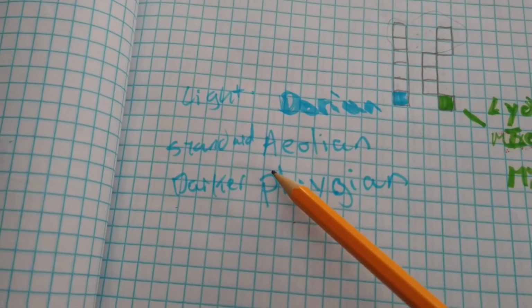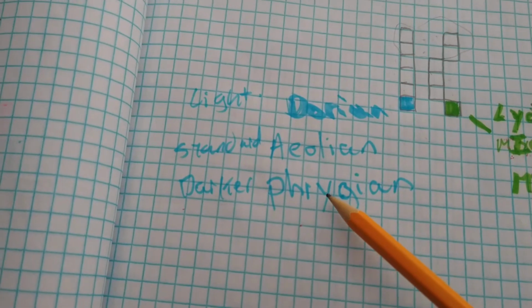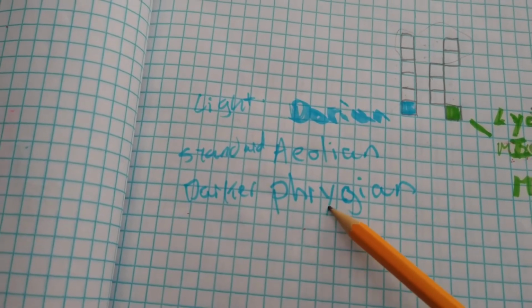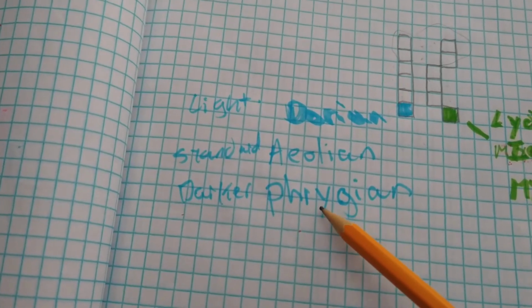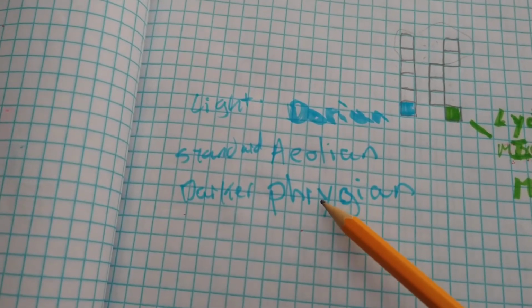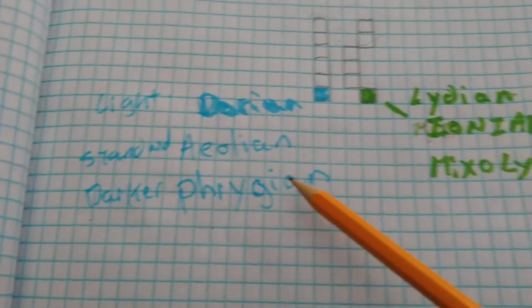That's the way I would describe it. And Phrygian gets a little darker. It sounds a little bit more maybe Latin or Egyptian or something. But you should hear that.